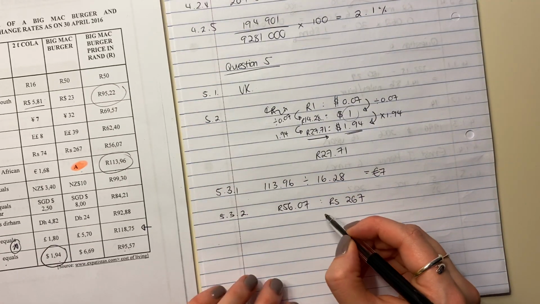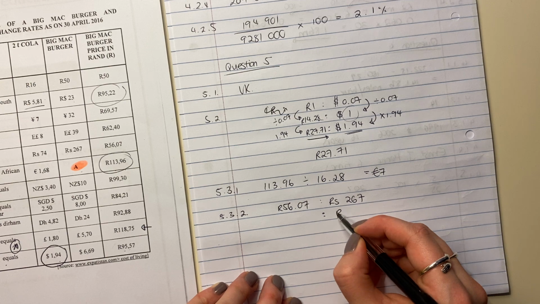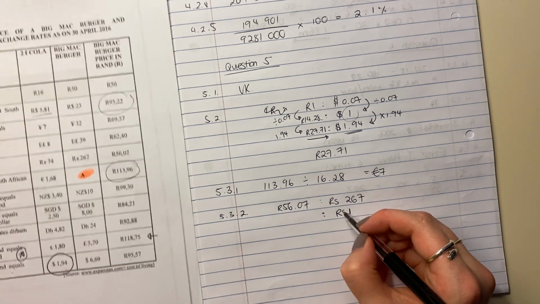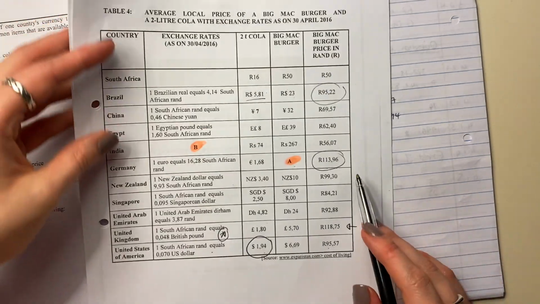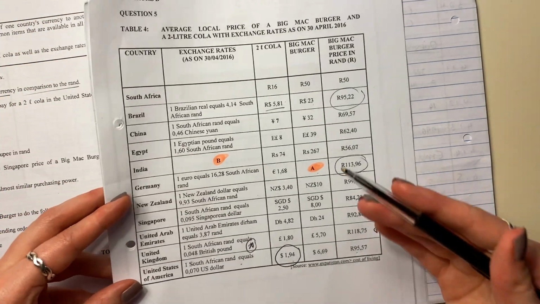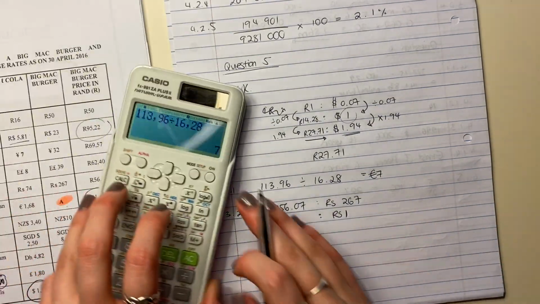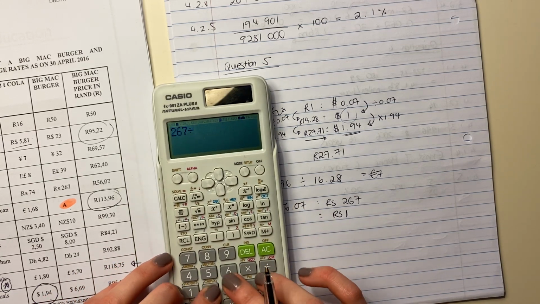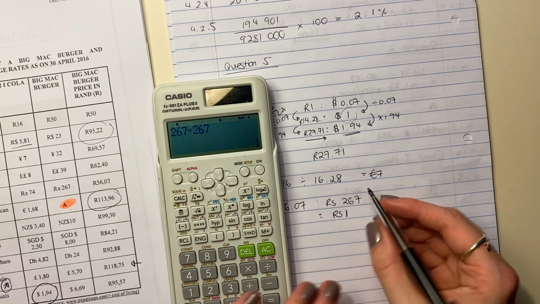Okay. What did they ask there? It says the value of 1 rupee in rand. So they want this to be 1 rupee. So we want this to be 1. Okay, that's what it's literally said to us. What is 1 rupee in rand? So we need to basically go and do what they've asked us to do. So let's go and say 267 divided by 267. That's where we get that 1 from.